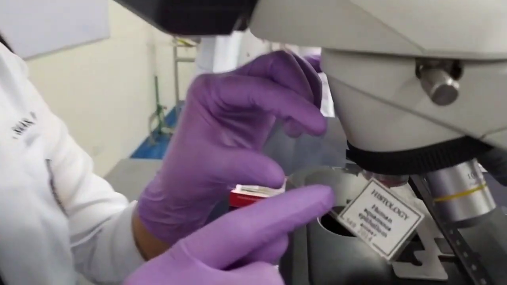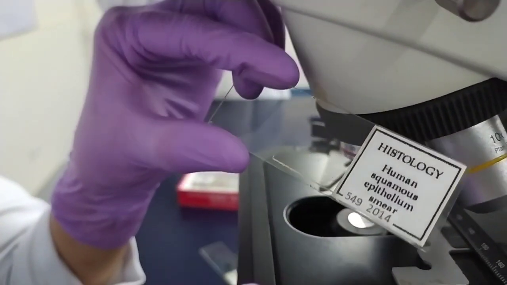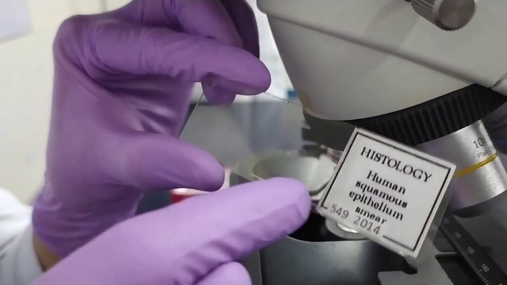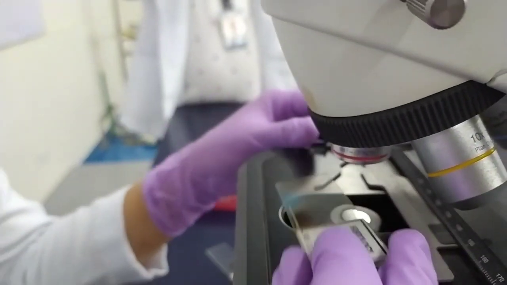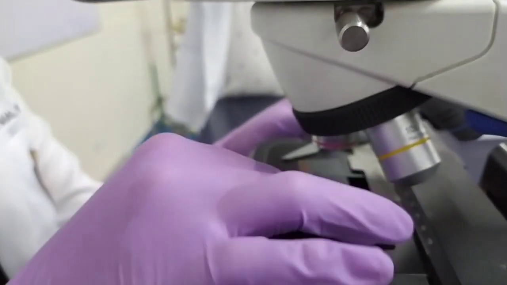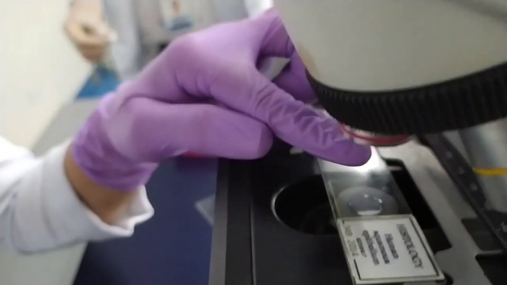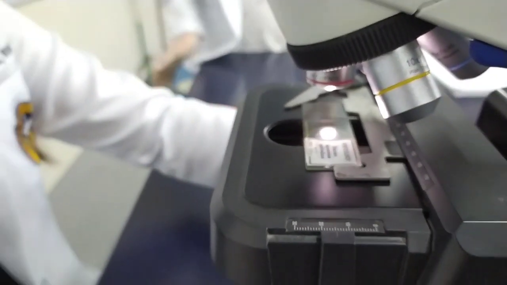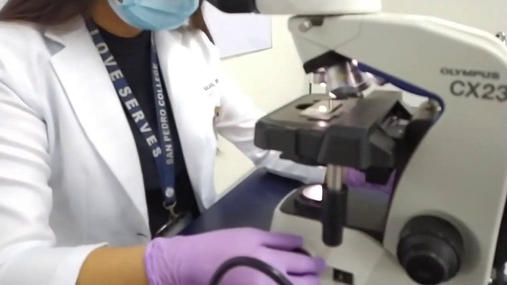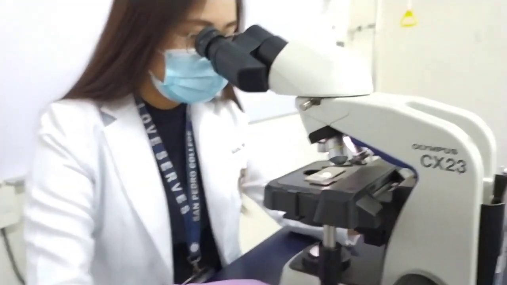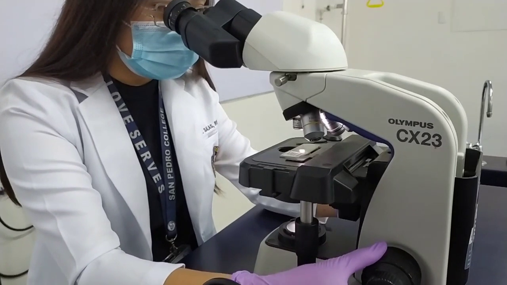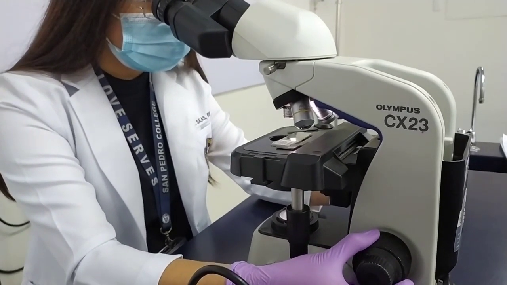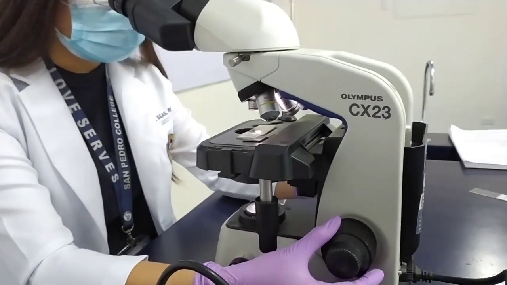Before placing the slide onto the stage, you have to determine or locate the specimen or your sample that you will examine. In viewing using the scanner or the low power objective, you can use the coarse adjustment knob.